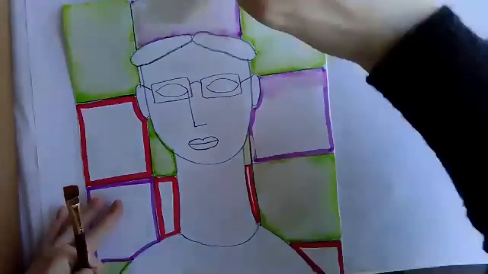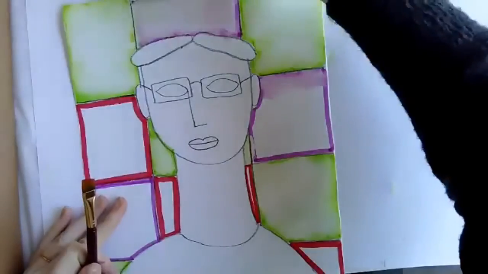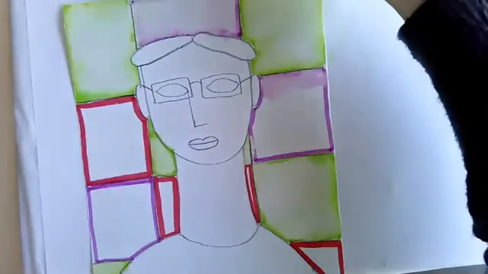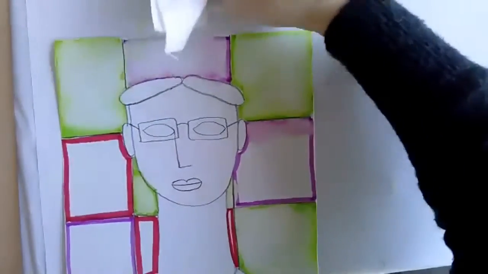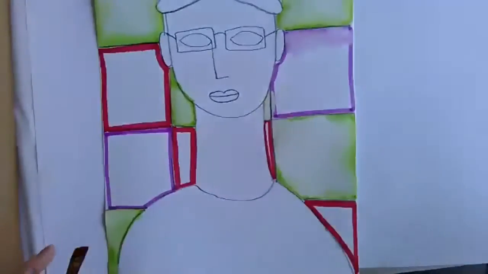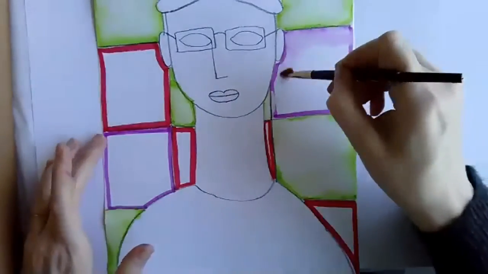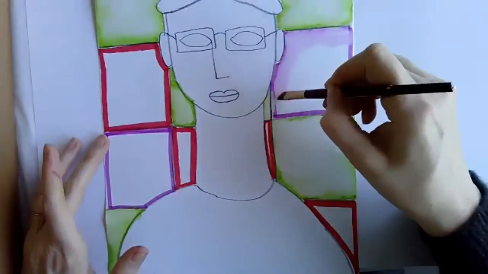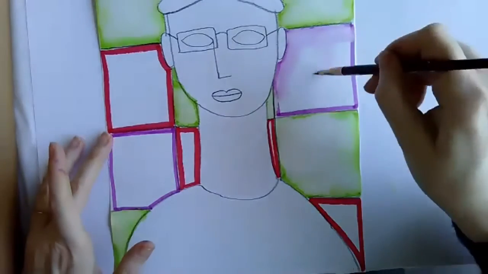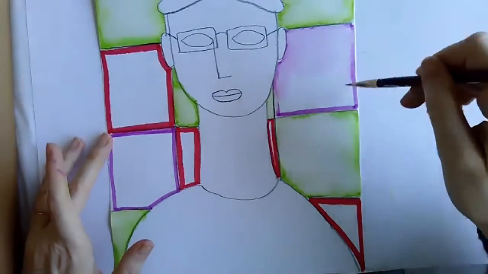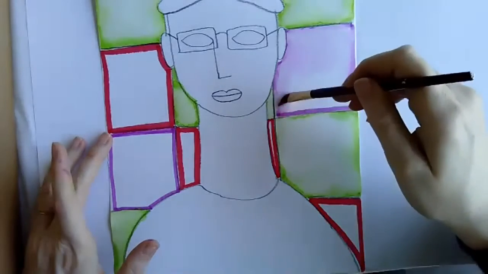I'm gonna blot this. Your paper towel is also good if you have too much water and you need to blot it dry. So I had a little too much water. I needed to blot my paper. But yeah, that effect is kind of hard to achieve with regular watercolors.